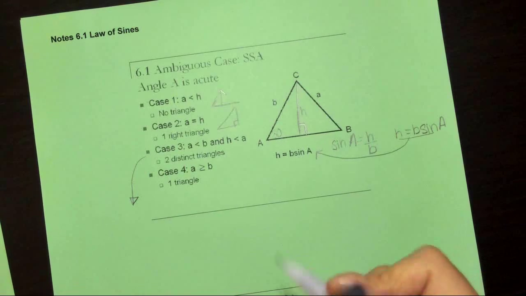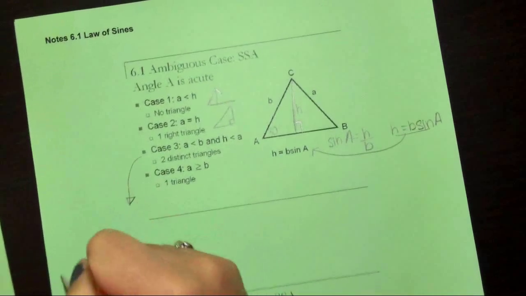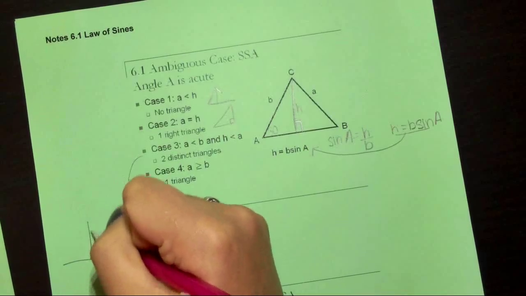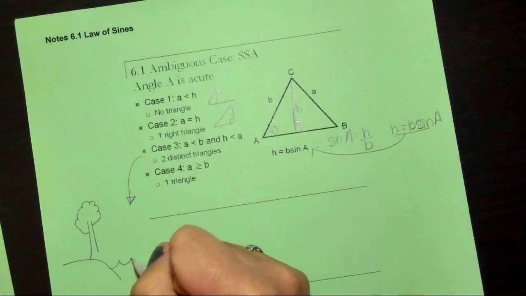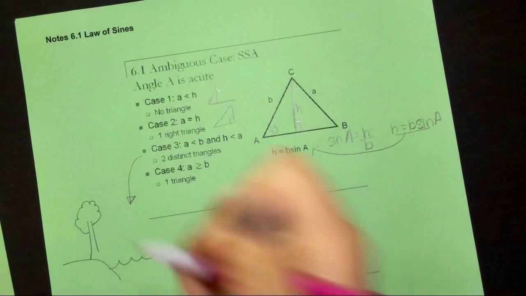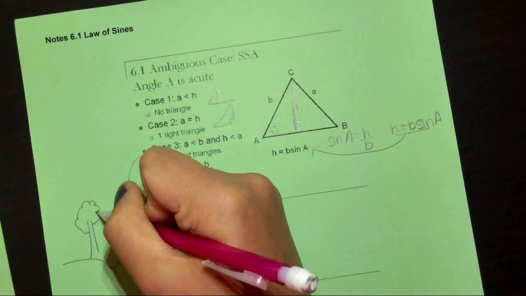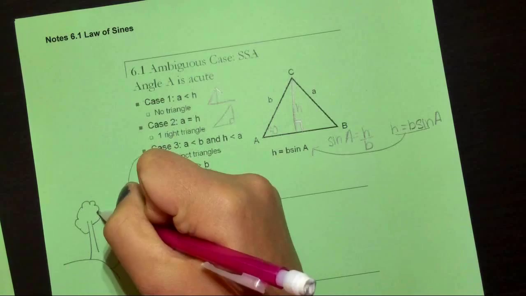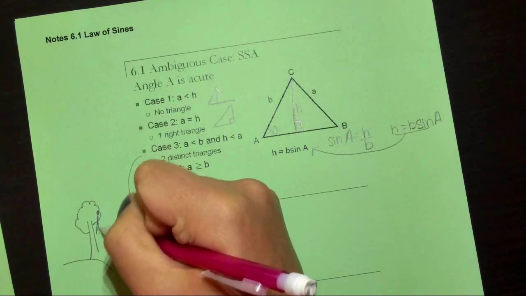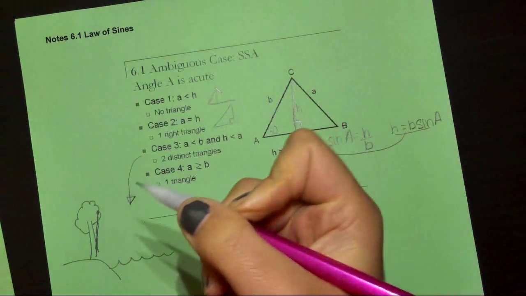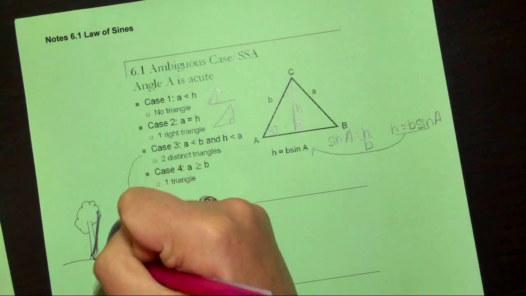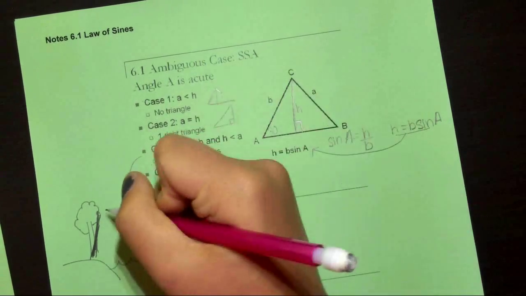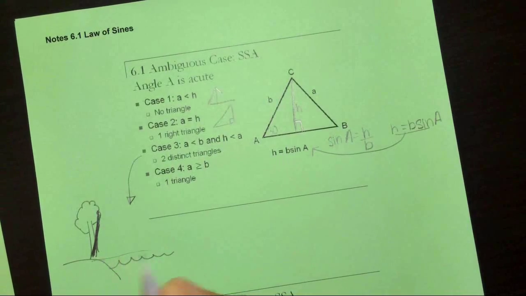The way that I think about it is, if you have a tree, and there's a tire swing on it, it could swing back here. That's our tree, connecting like that, and our water line here.